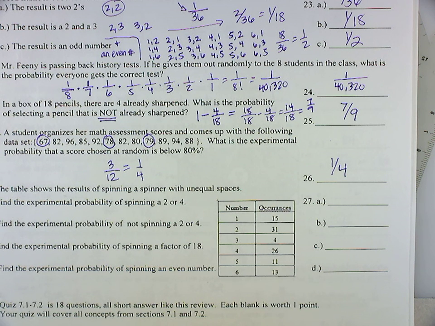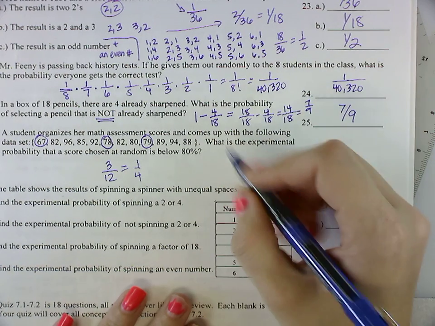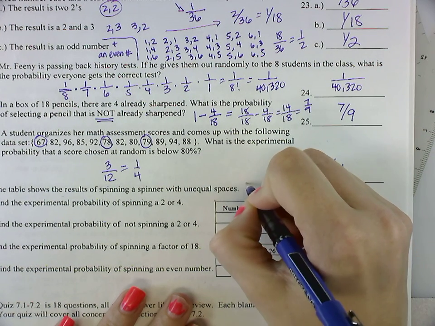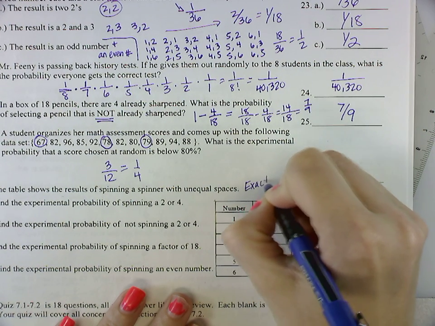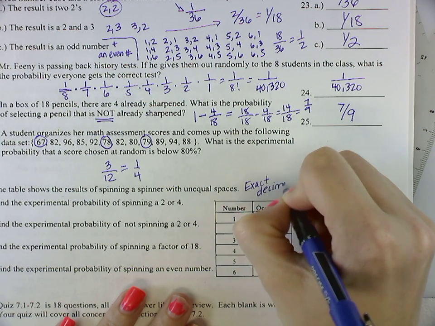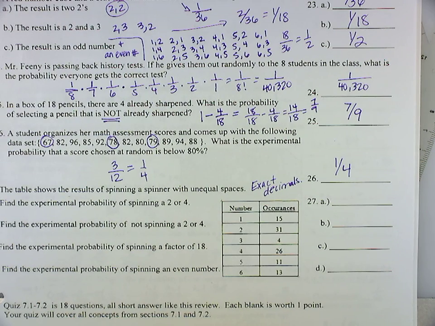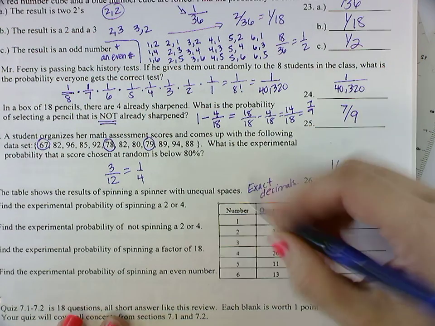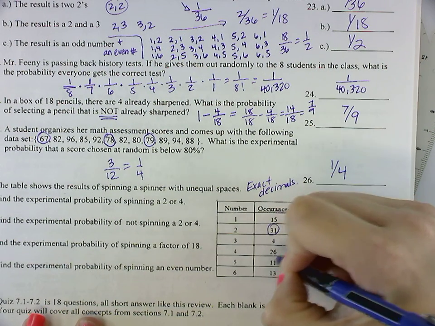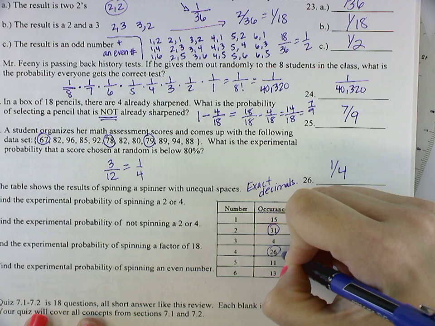Now, the next one for 27, the table shows the result of spinning a spinner with unequal spaces. We're going to write these as exact decimals. So exact decimals means we're not going to be rounding. So for 27A, it says find the experimental probability of spinning a 2 or a 4. So if it's a 2 or a 4, we're going to end up adding those together. So 31 plus 26 is 57.